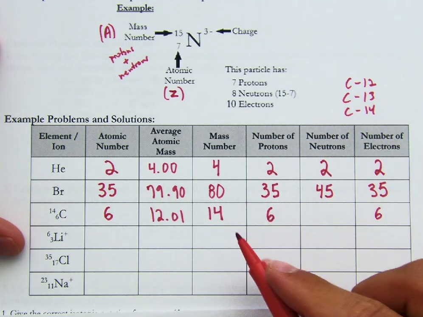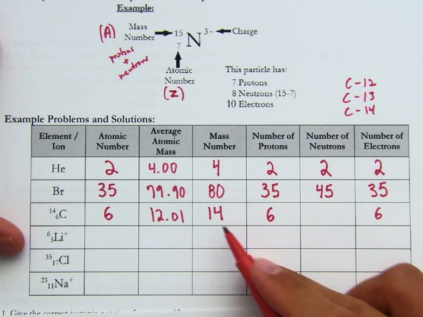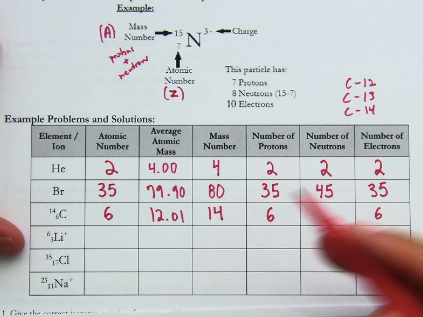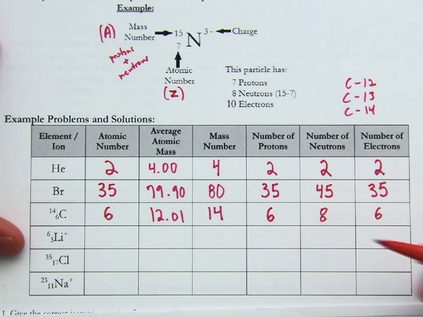So in this case, we have a carbon-14 atom. It has 6 protons and 8 neutrons.